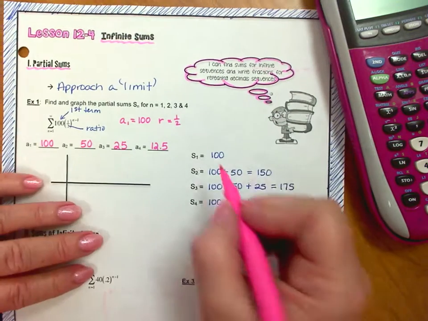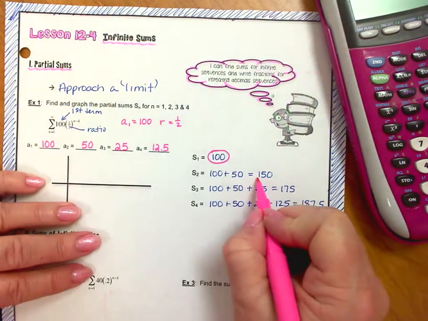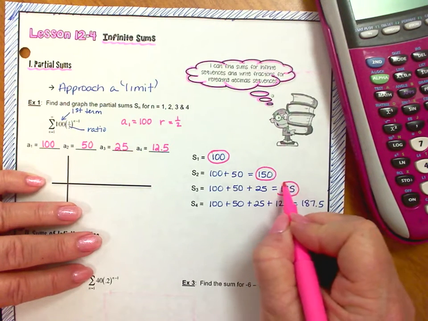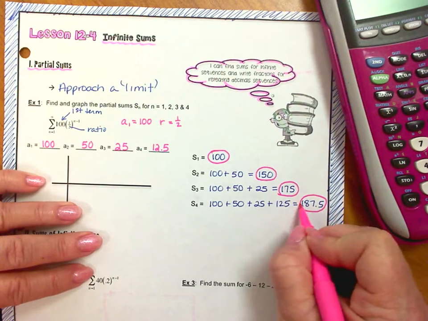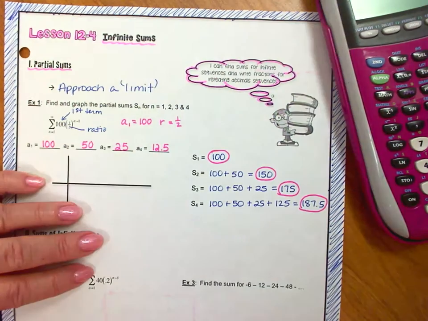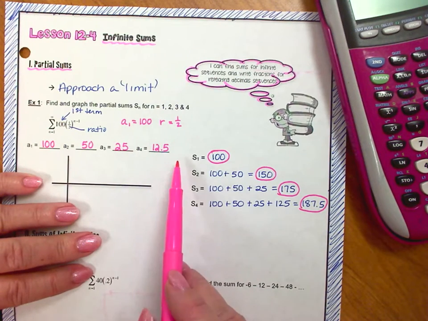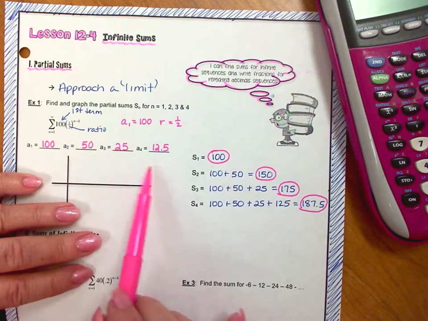So S sub 1 is equal to 100. S sub 2 is equal to 150. S sub 3 is equal to 175. And S sub 4 is equal to 187.5. So when you find these, you're going to figure out what your first four terms are, or first five terms, whatever you're working with. And then, one at a time, you're going to add up those little groups.